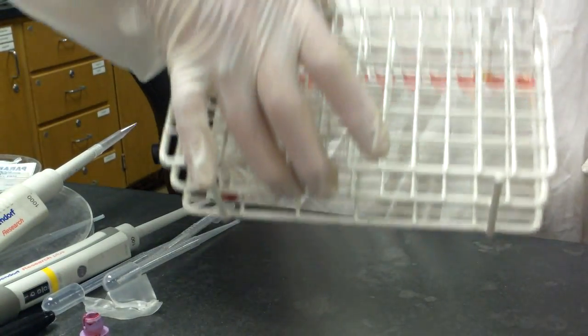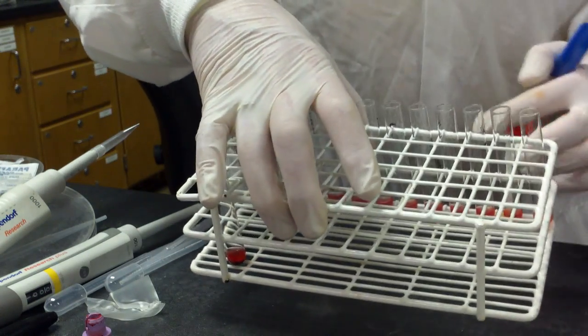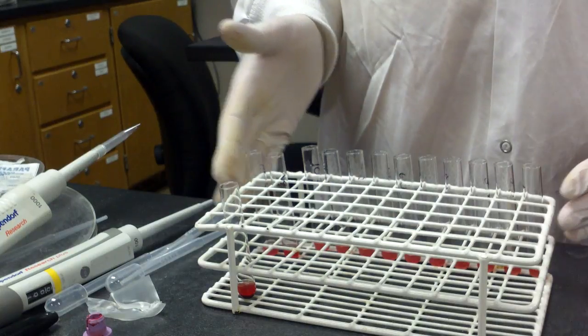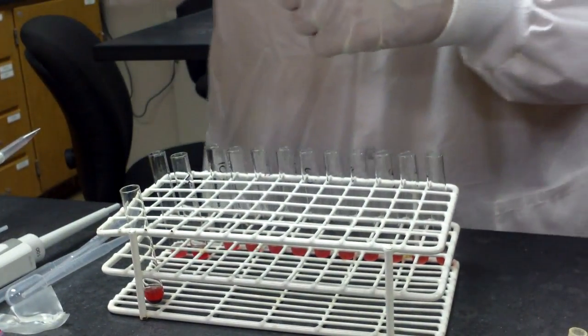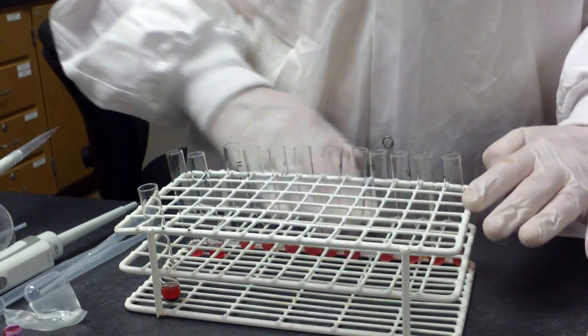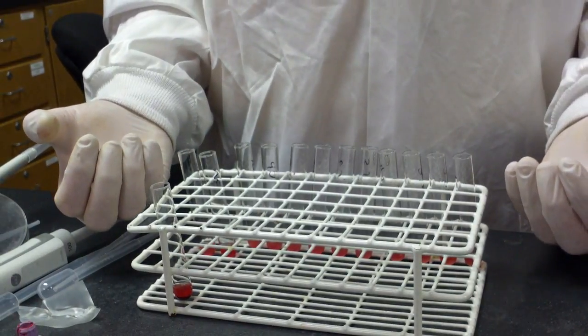And it's a check. If you tilt it, you can see all your volumes match. Then we stick it into the refrigerator for 2 to 24 hours. Minimum is 2. And then once again, when it's done, these aren't settled out, but the red cells will fall in that 2 to 24 hours.